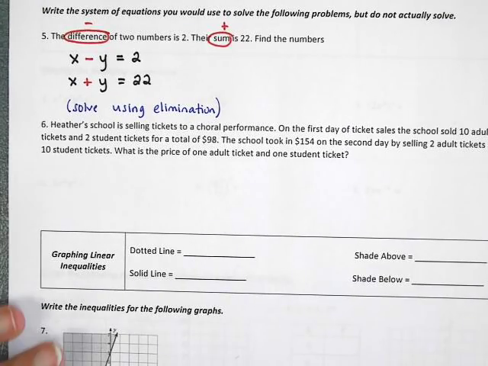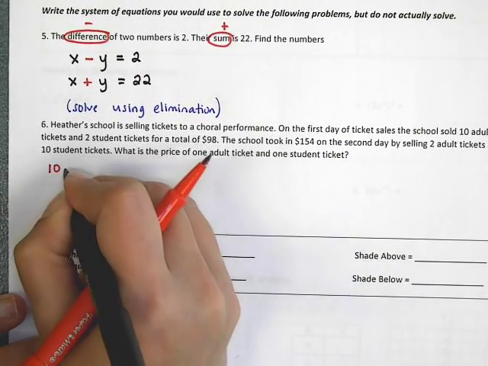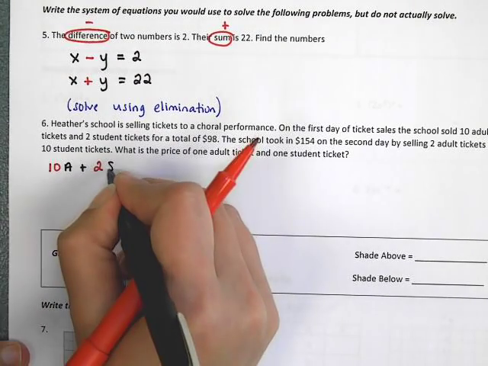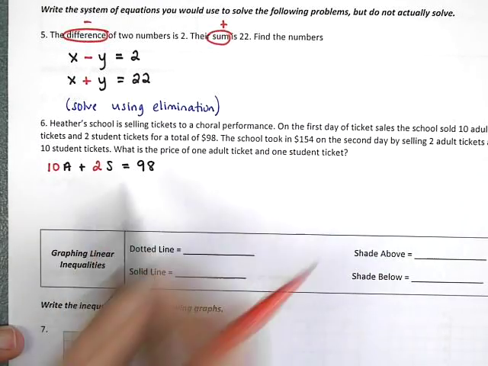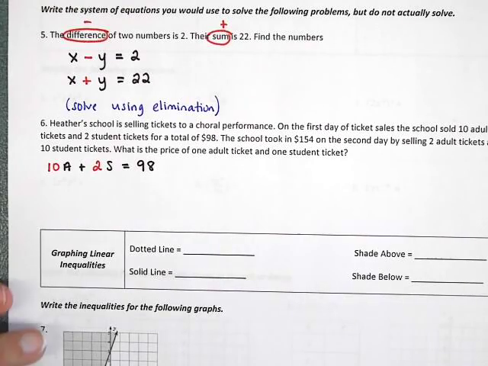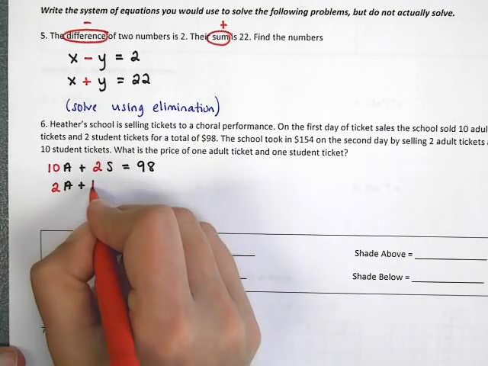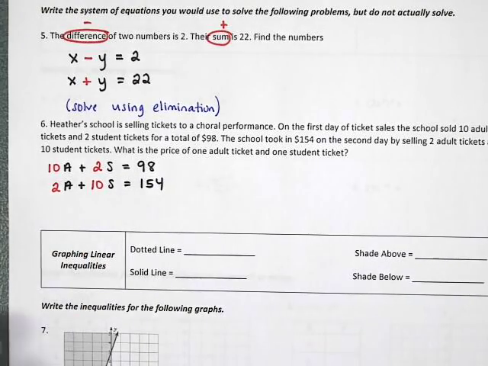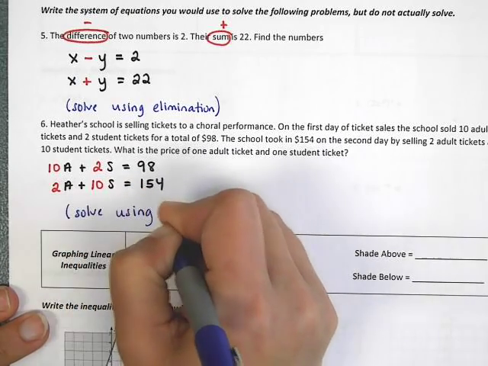So if we're selling on the first day, it said we sold 10 adult tickets, so 10A, plus 2 student tickets, so 2S, for a total of $98. I'm just taking this sentence and turning it into an equation. Then it says that the next day we sold 2 adult tickets and 10 student tickets, and it says we made a total of $154. Again, I would probably solve this one using elimination, but we're not going to go through that right now for the sake of time.